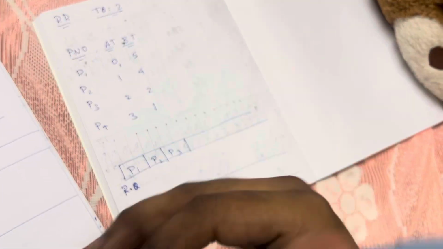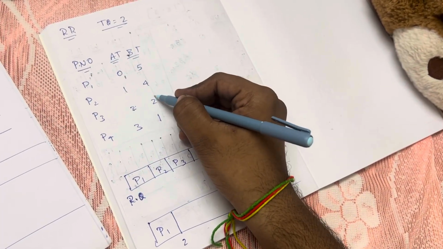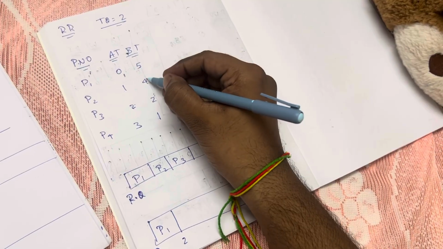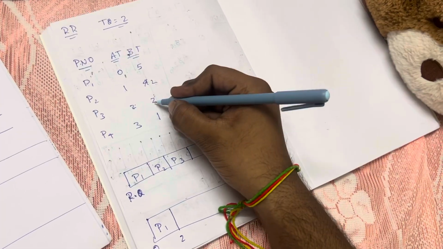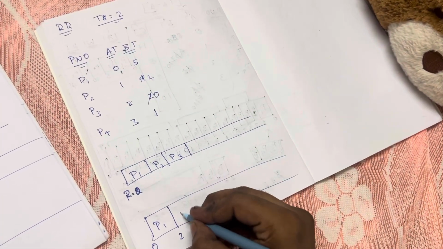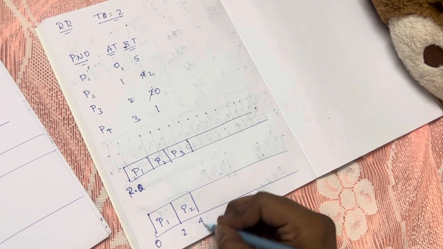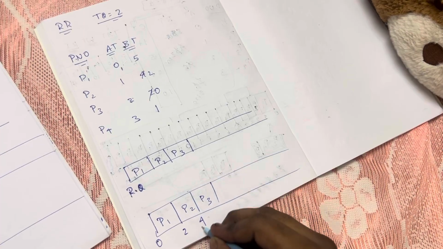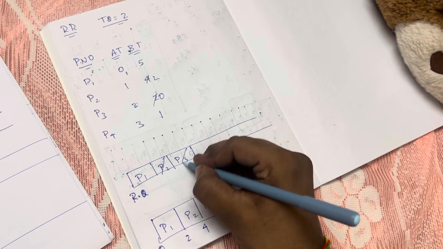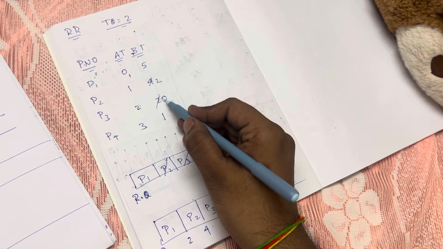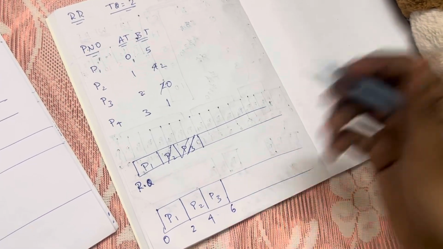Equal to 2 is also fine, so 1 and 2 have already arrived. So now here 4 and here 2. Okay, 4 here will be 2, because we have to subtract 2, the time quantum, and here 0. So now P2's time becomes 4, and for P3 we just add 2 here, that is 6. Okay, now P2 is done, P3 is done, and P3's remaining is 0, so P3 is eliminated. Cross it out.